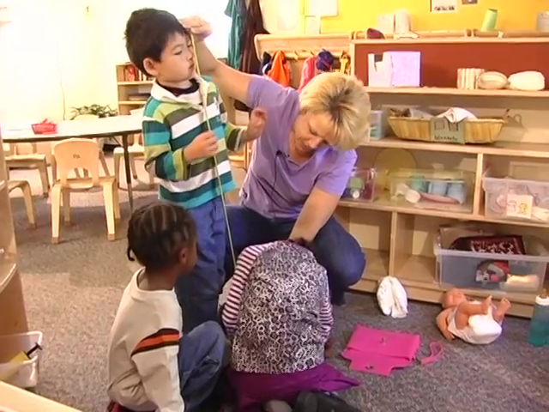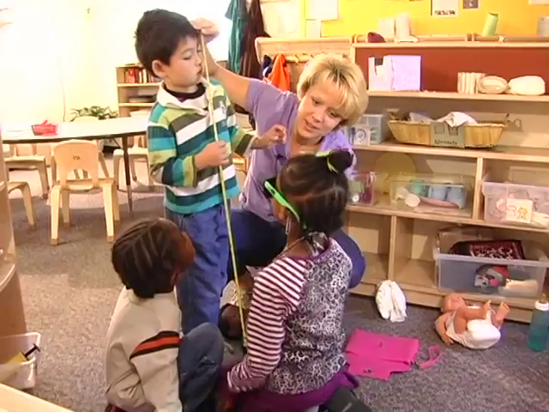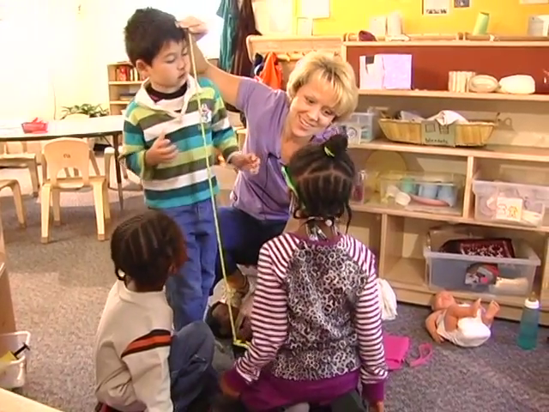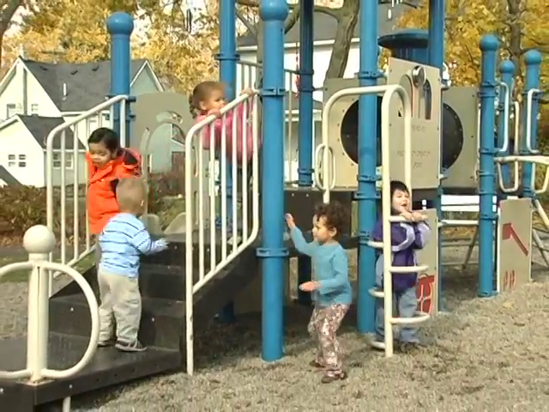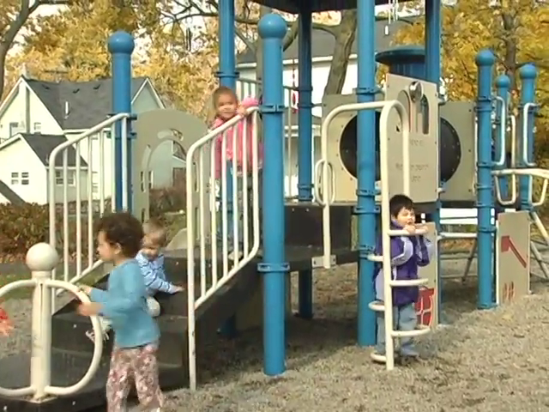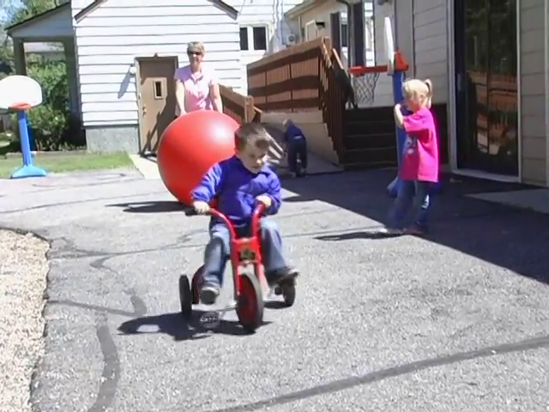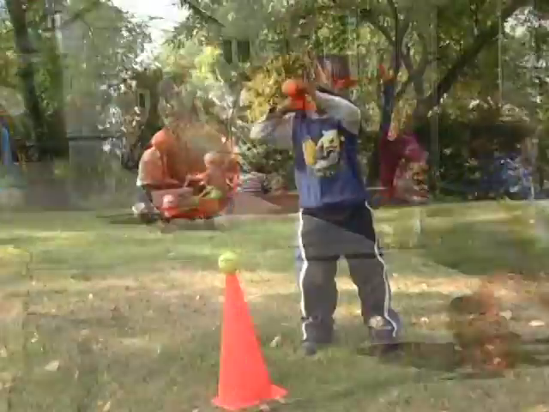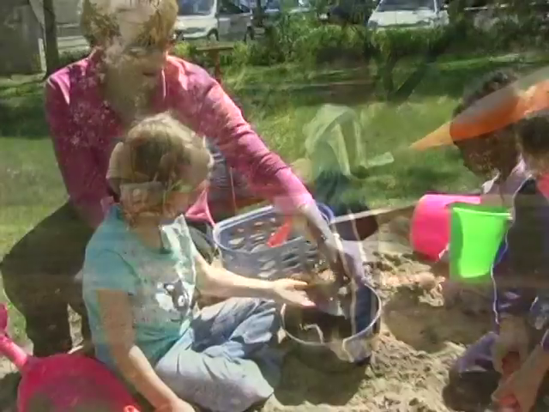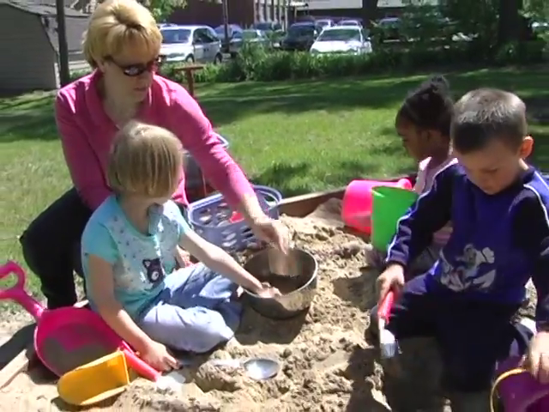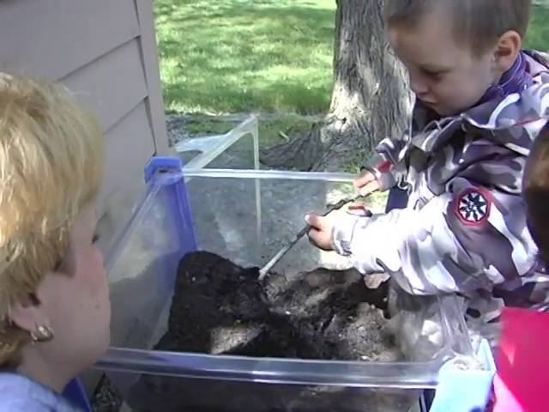What are those numbers? 3, 5. A gallon. 35 a gallon? For the outdoor area, have static structures, such as those for climbing, wheeled toys, and a variety of loose materials, such as balls and sand materials, including natural and found materials. Really cool. Pretty cool, huh?